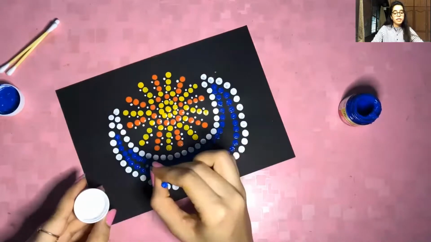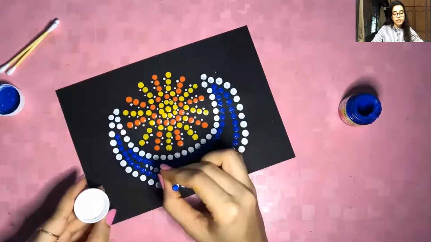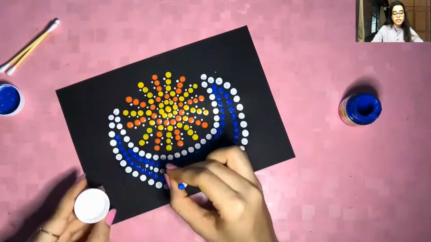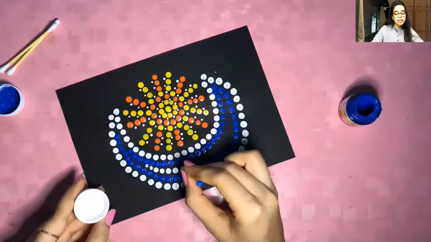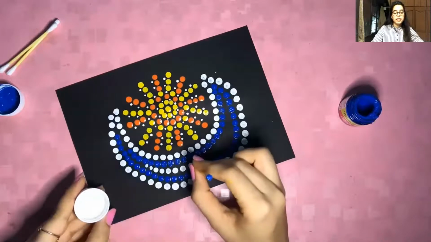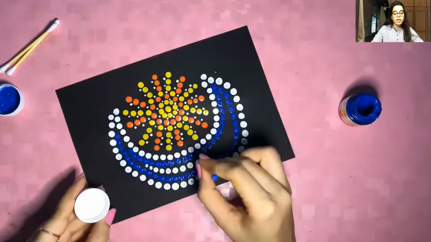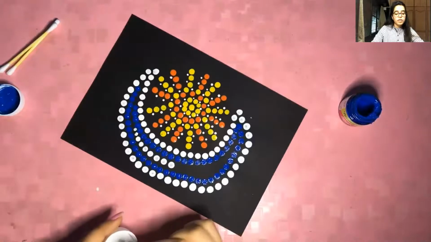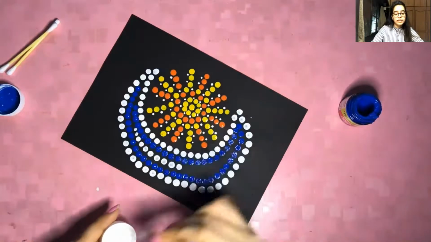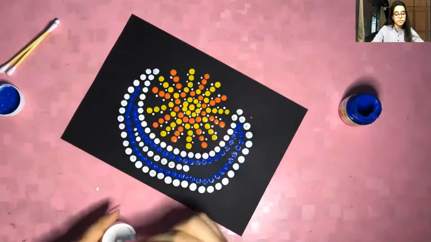Just dip your earbuds into the paint, and then just place it on the paper. So you have a resulting dot being created, tiny circles being created, and then I'm just going to go with the same procedure up till the end portion of it.